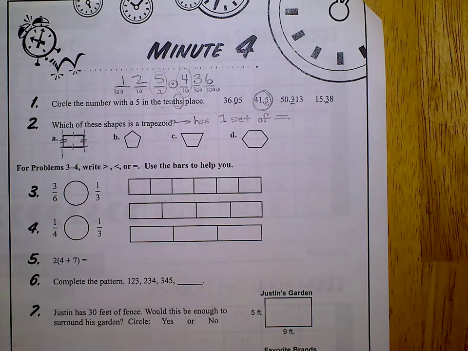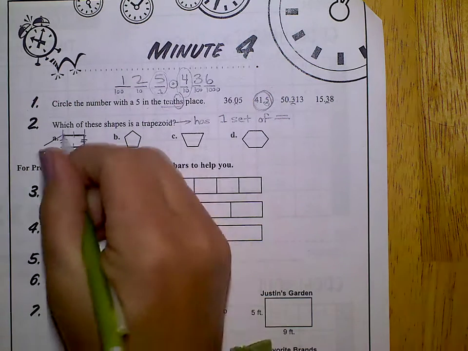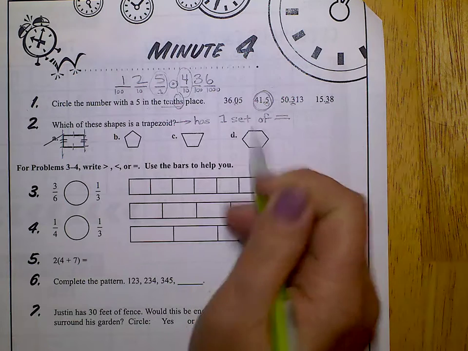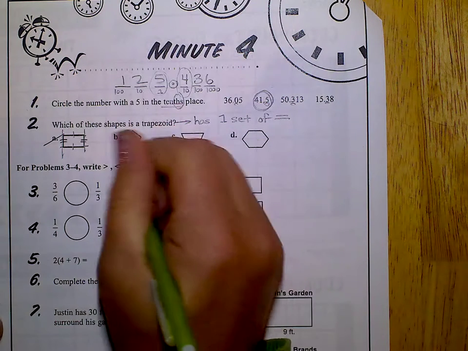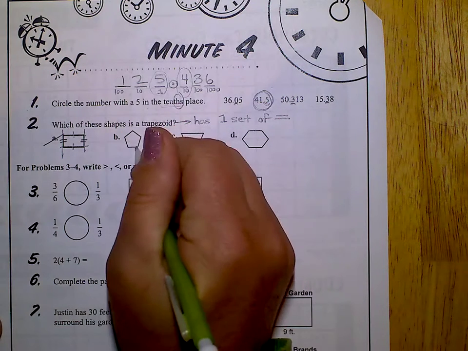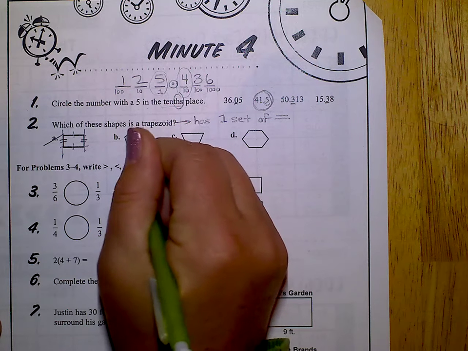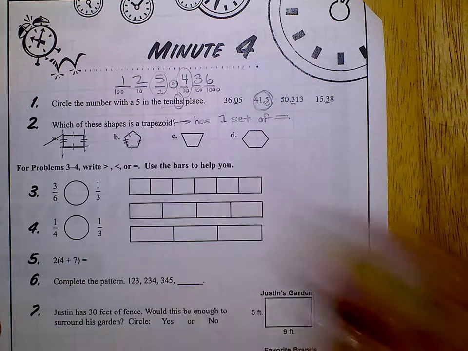They'll put lines in it, so that has two sets of parallel lines. So that would not be it. A trapezoid is a four-sided figure. So this would also not be it because this is a pentagon. It has 1, 2, 3, 4, 5 sides.